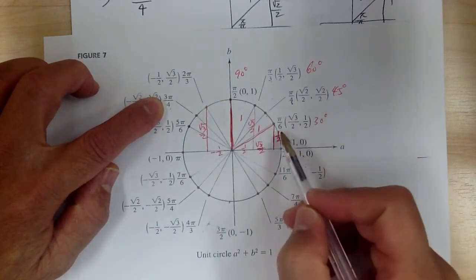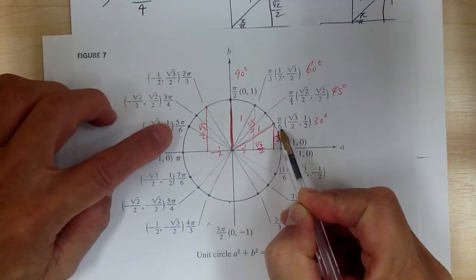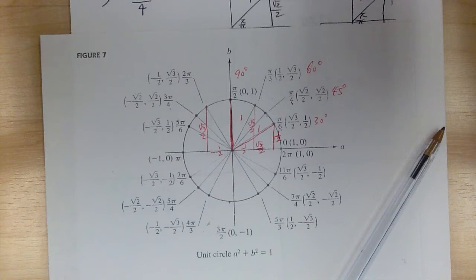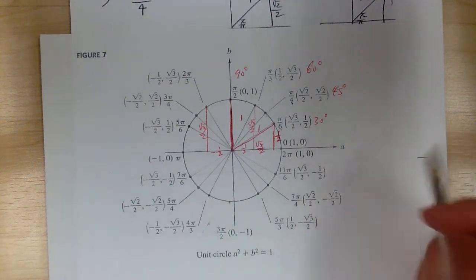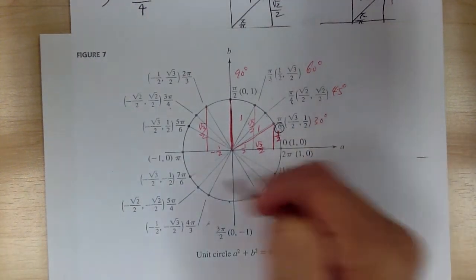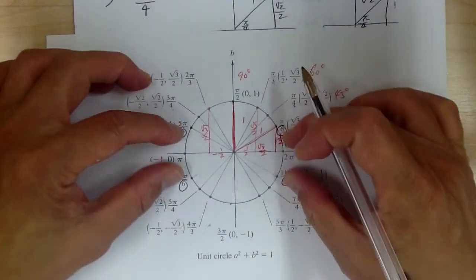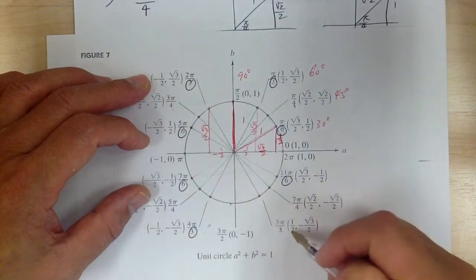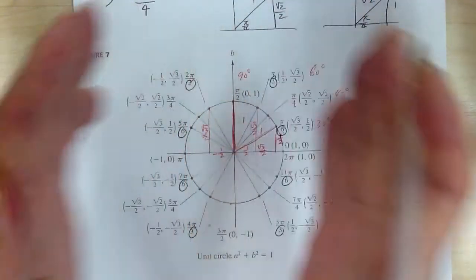Okay? When the denominator is 6, you're going to have a low angle like this. Okay? So anything over 3 is like this. It's up. Anything over 4 is halfway. Anything over 6 is kind of close to the horizontal. So when it's over 6, it's kind of close to the horizontal. When the denominator is 3, it's kind of closer to the vertical.